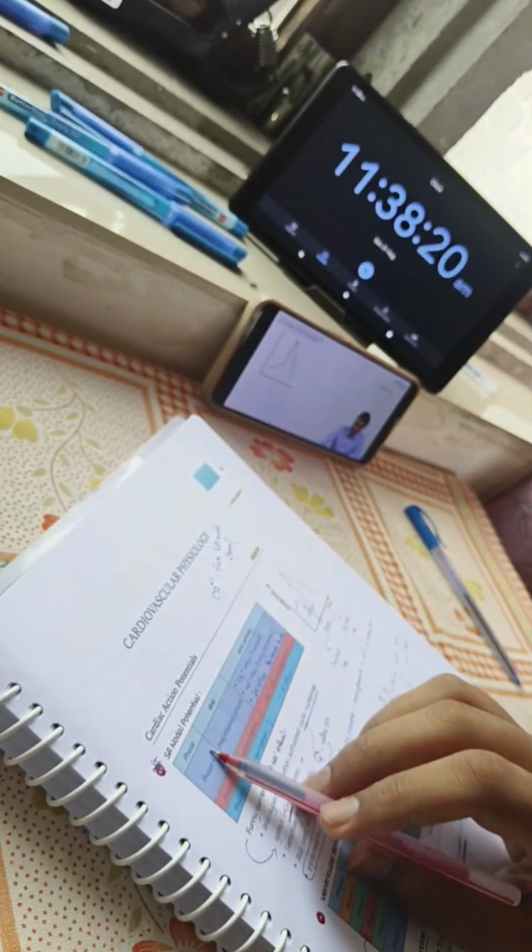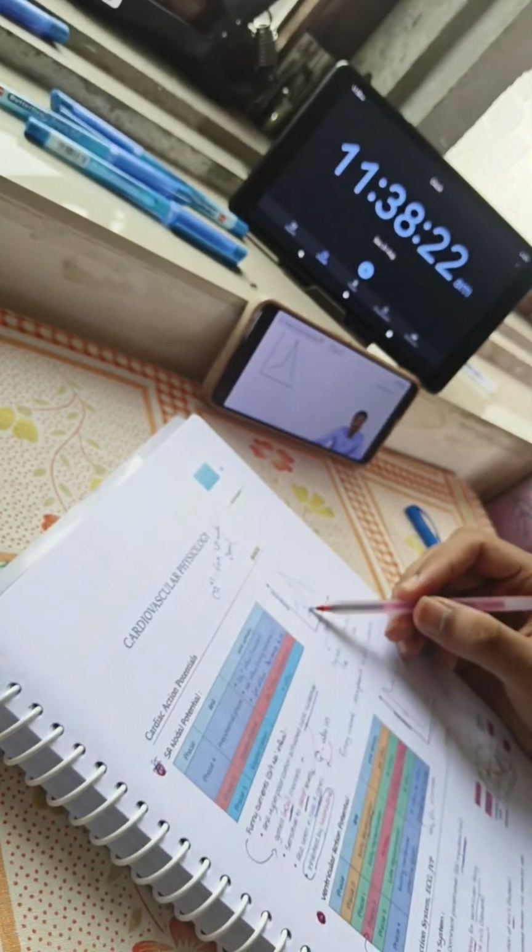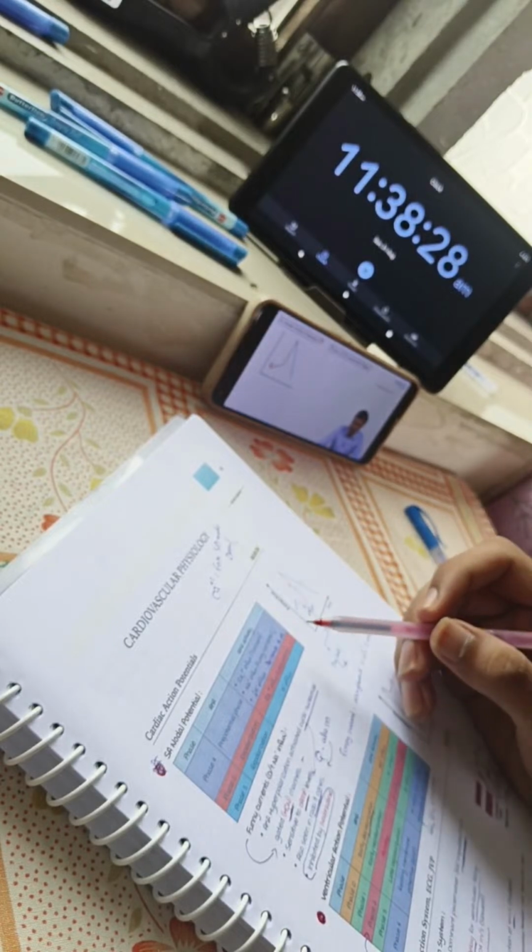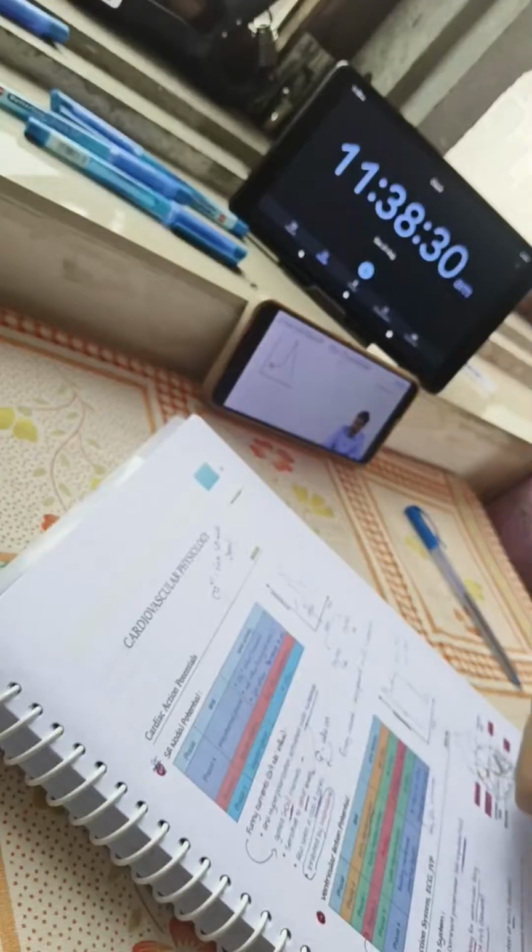Three important phases are here. We have phase 4, which is also called the pre-potential phase. What are the ion currents responsible? First, a very important one: calcium ions coming inside, calcium influx. It is through a transient T-type calcium current for pre-potential.